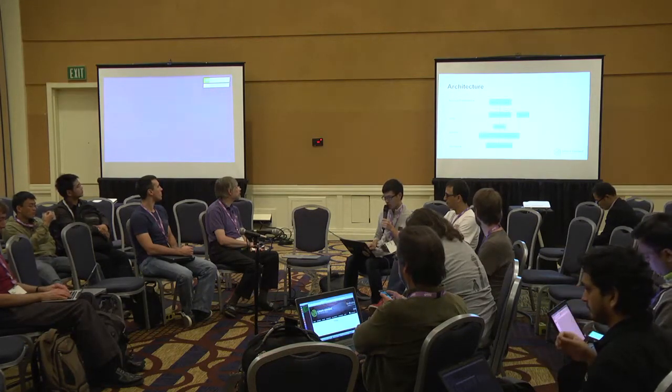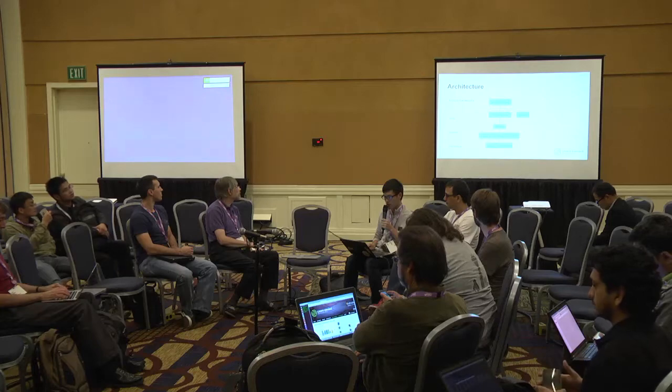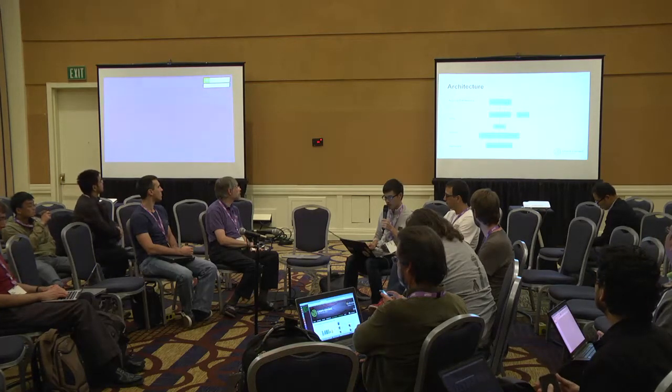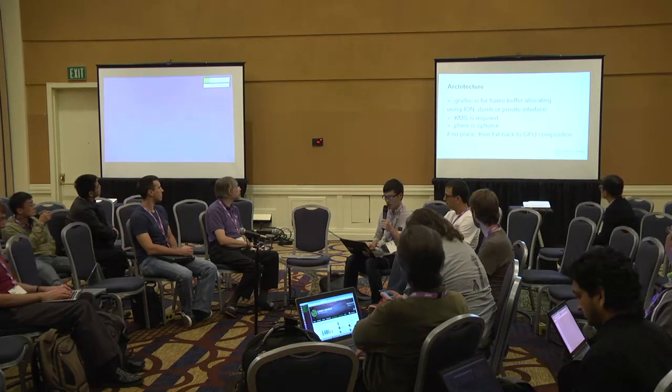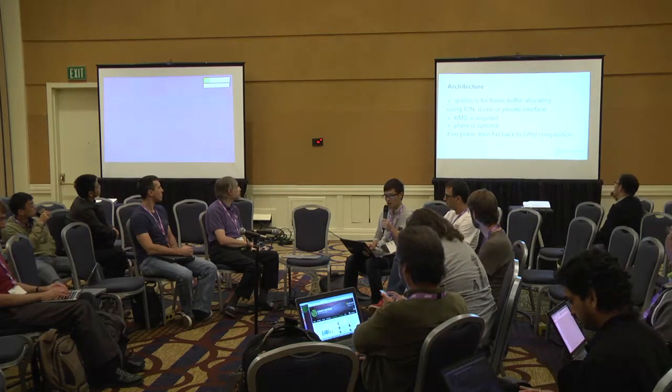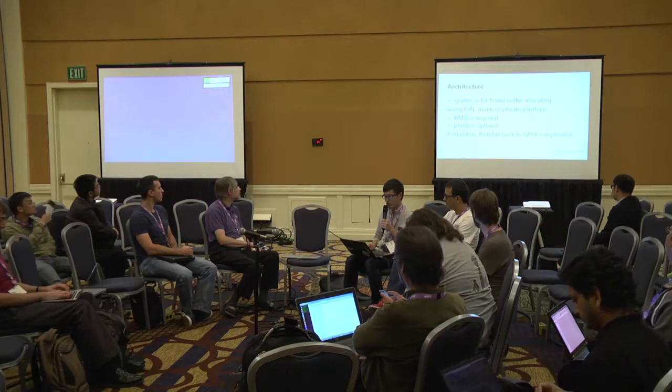For the kernel DRM driver, the KMS feature and plane may be required, and the plane is also optional. If there is no DRM plane, then it will fall back to GPU composition. That is to say, the GPU will do the composition.